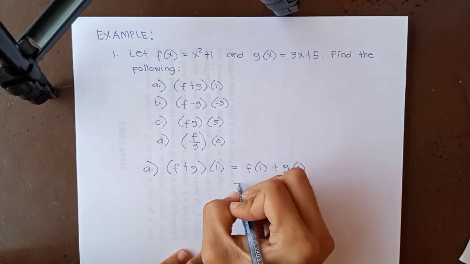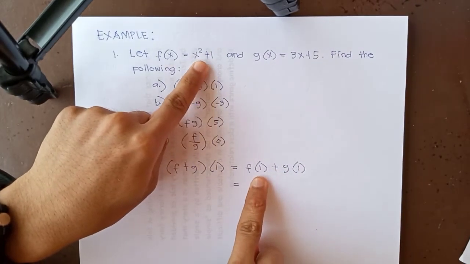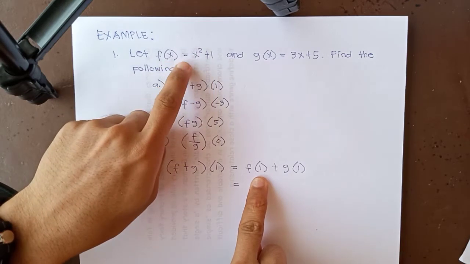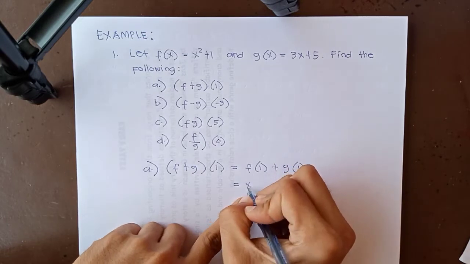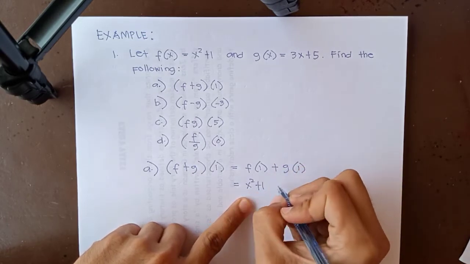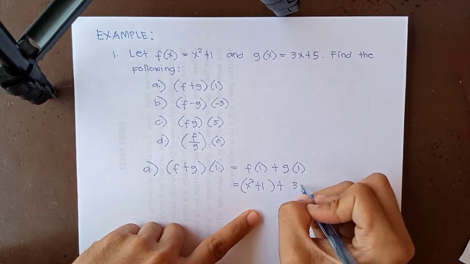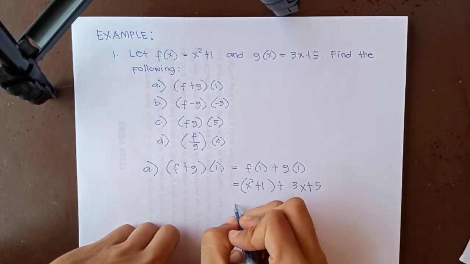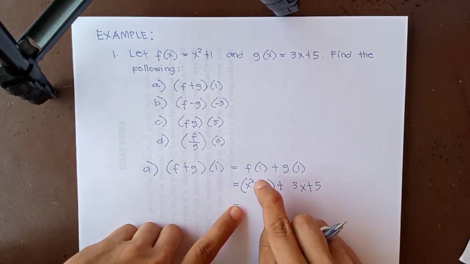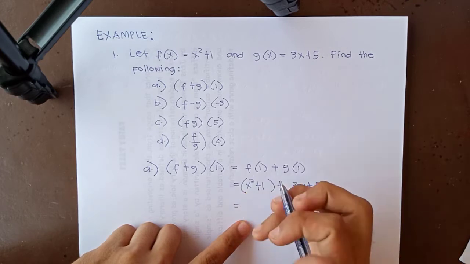So this is equal to, from the given function, f of x is equal to x squared plus 1. So this is equal to x squared plus 1 plus 3x plus 5. Unya, kay atong value sa x is 1 naman. So, atong i-substitute diri.